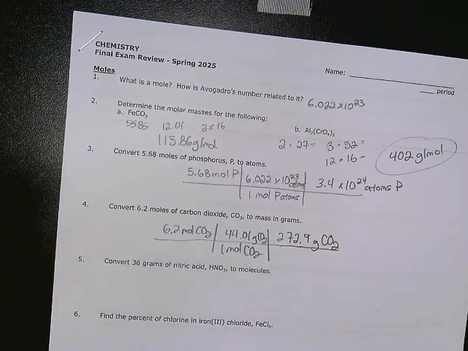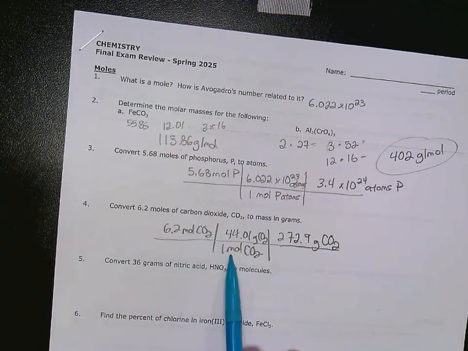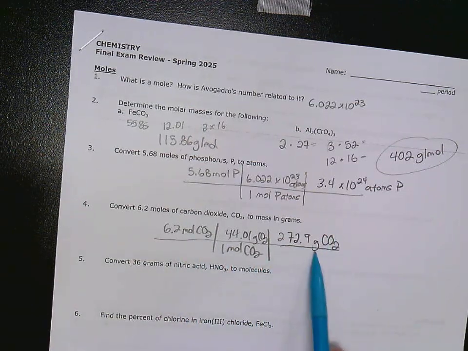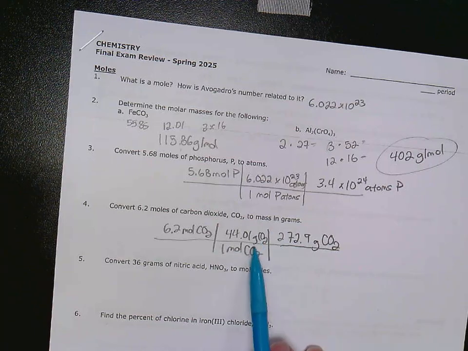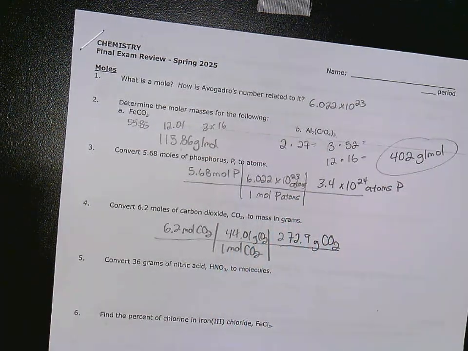Don't forget your rule that diagonally, the units have to cancel, moles of CO2, and it's only units, it's not numbers, moles of CO2, moles of CO2. Whatever the units of my answer are going to be go in the top of the last box. So if I have 3 boxes, the top of the last box will contain whatever units my answer is supposed to be in.